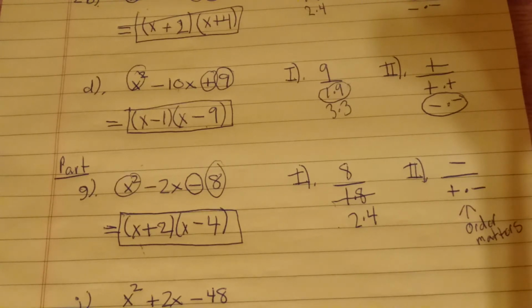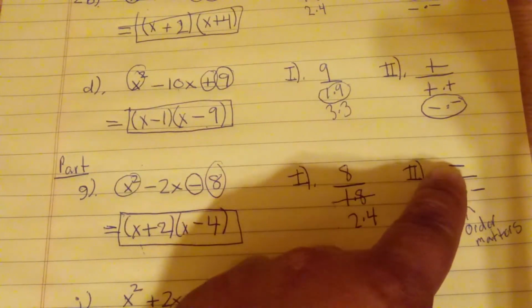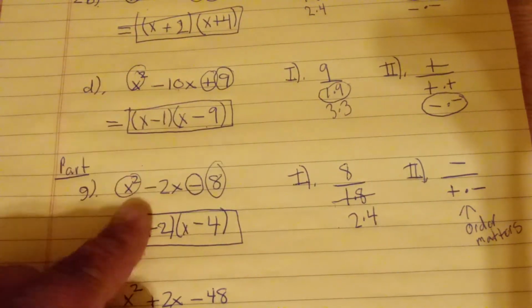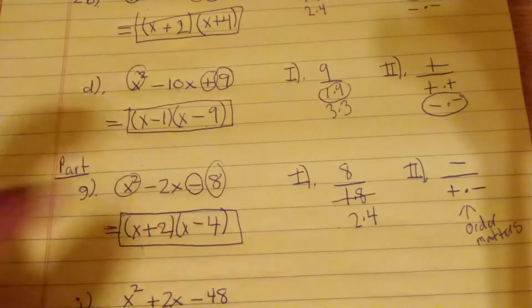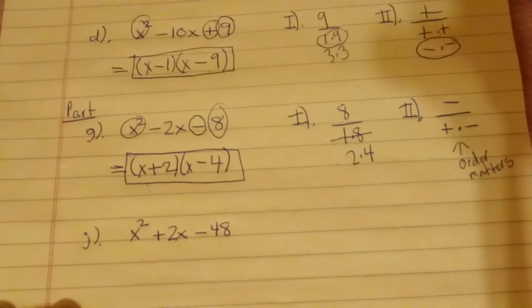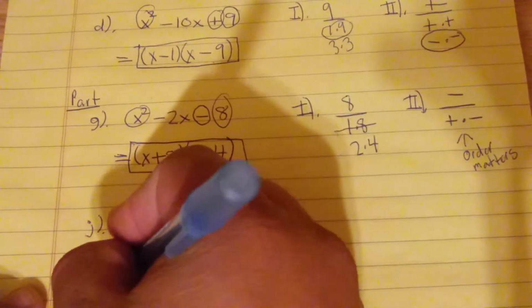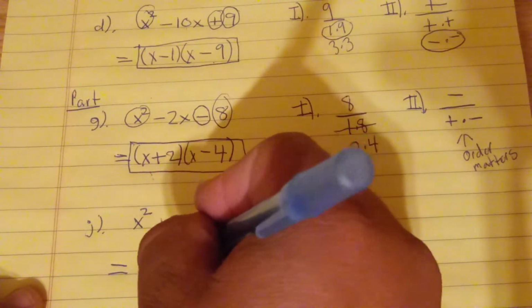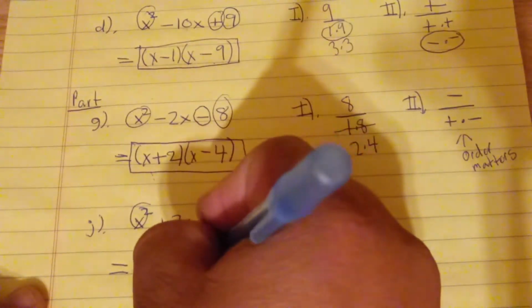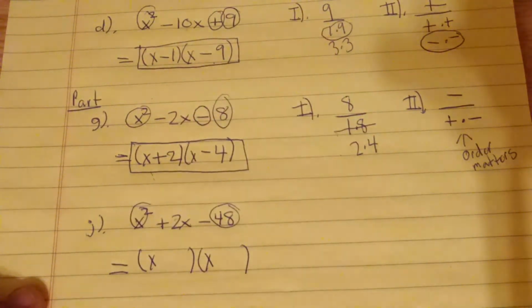All right, so once again, take a look at the middle term. If you have a negative chart, that means one's positive, one's negative, so the order matters. So you take a look at the middle one, the larger of those two carries that sign. All right, let's move on to the next one. In this one, once again, we're going to go ahead and break apart the x squared. So that breaks into x and x. And now we've got to get the factor of 48 that gives us a 2.